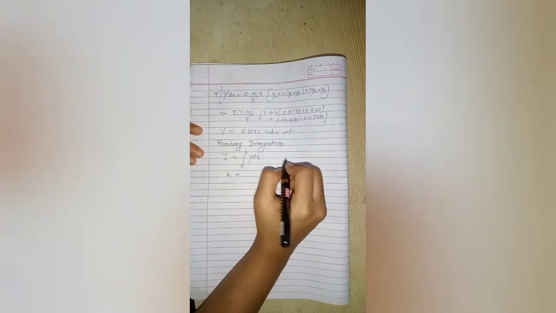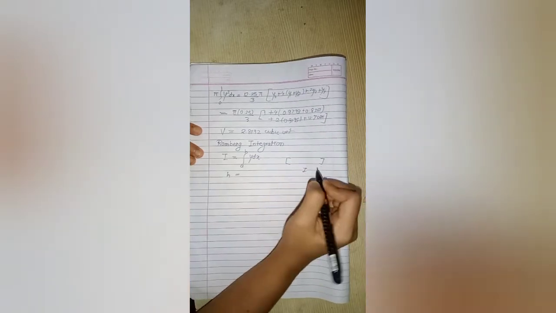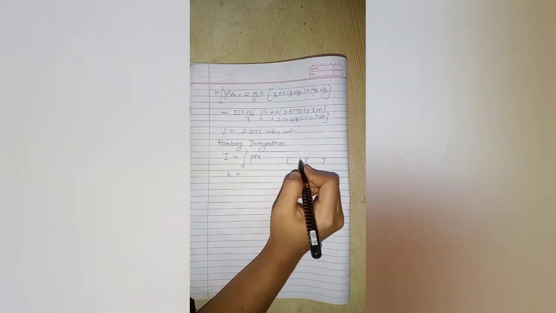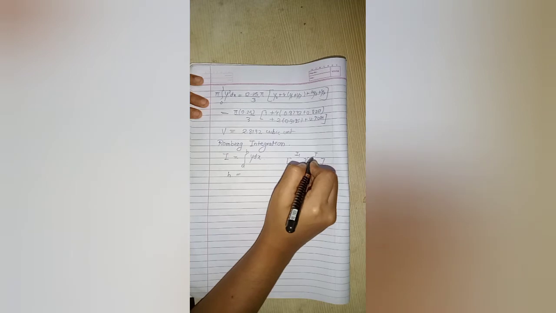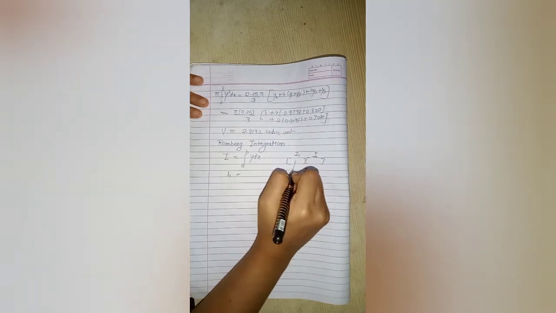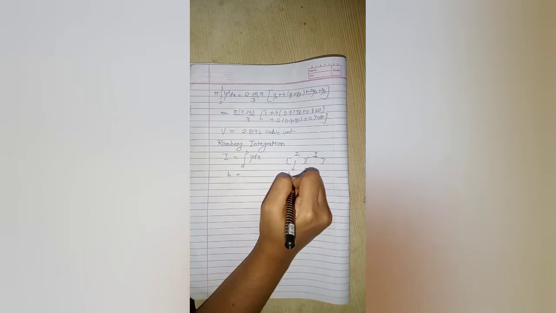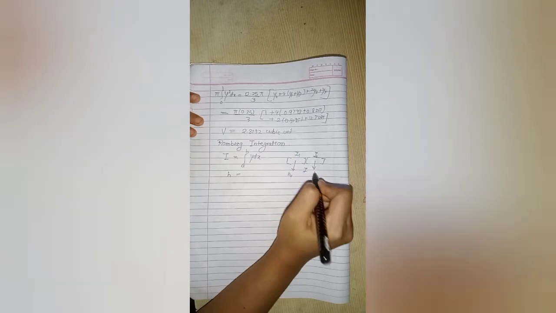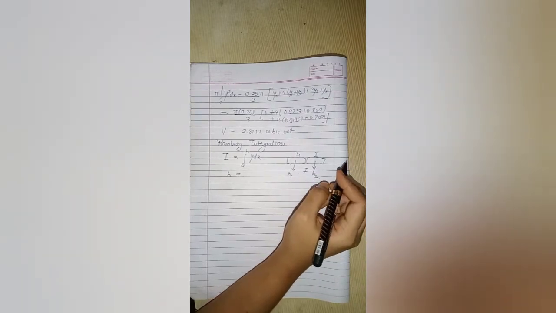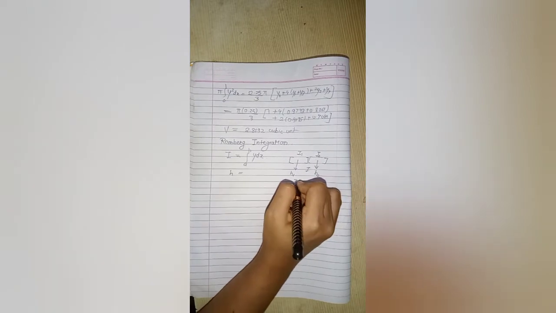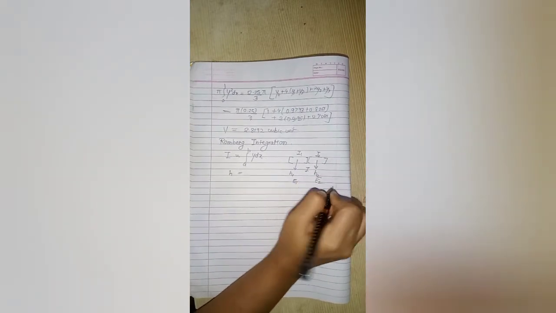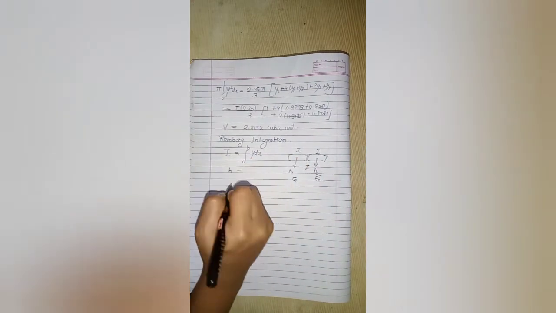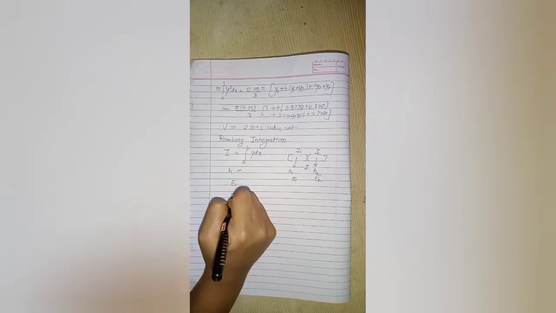So if you have an interval I, you should divide this interval into two sub-intervals, that is I1 and I2. For I1 the difference between the points should be h1, and the difference between the points for the sub-interval I2 should be h2. The respective errors for the sub-interval I1 will be E1 and for I2 will be E2. Now they have directly given the formula for I1, E1 and E2.